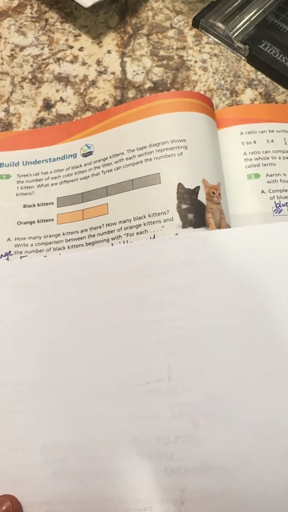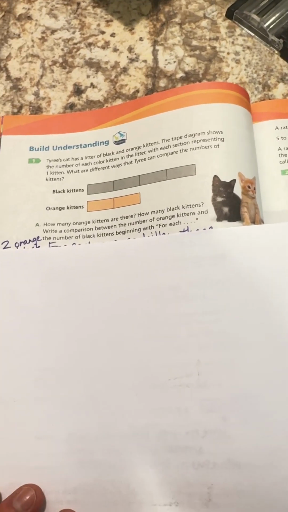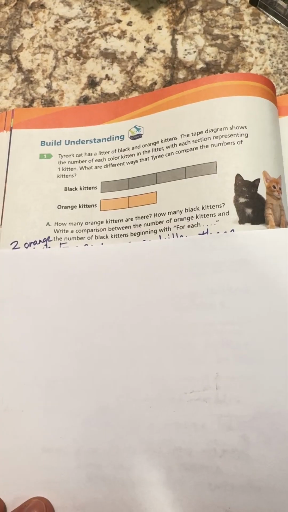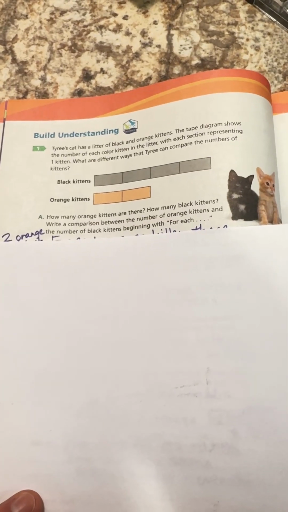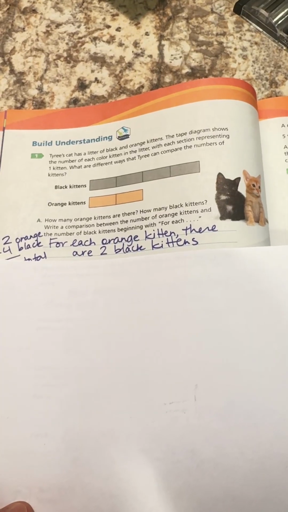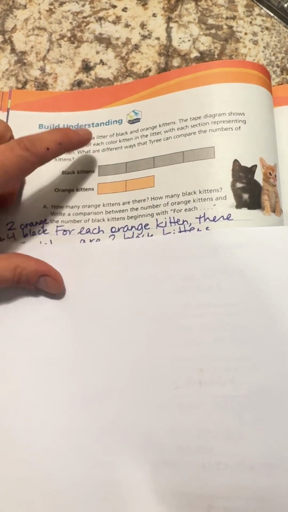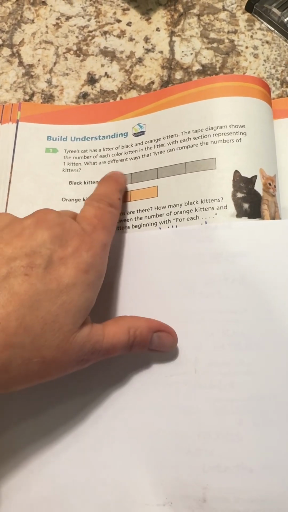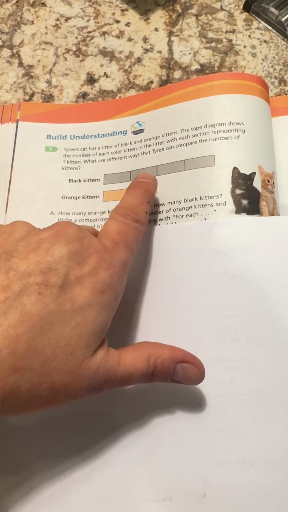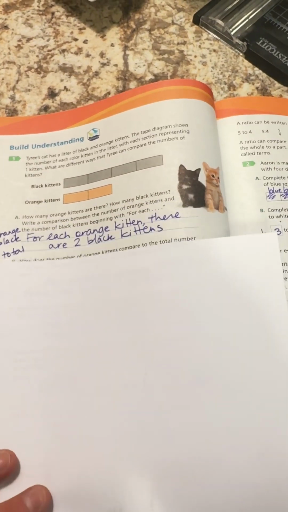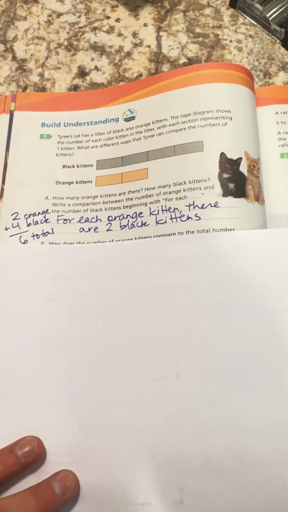Then it says, write a comparison between the number of orange kittens and the number of black kittens, beginning with for each. So in other words, for each orange kitten, there are 2 black kittens. And that should make sense whenever we look at this. For 1, there's 2 here. So for every 1 orange, there's 2 black. So that's what I wrote for letter A.